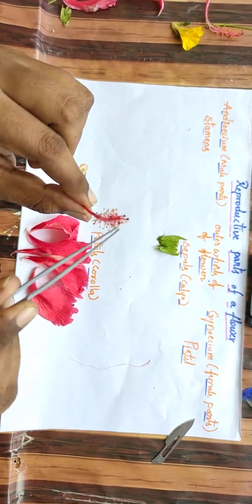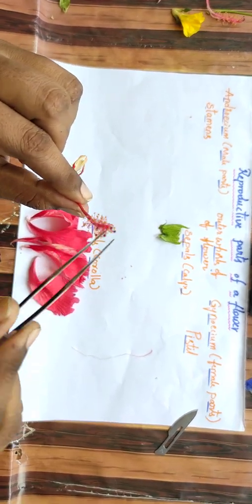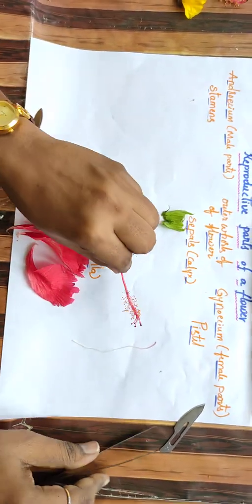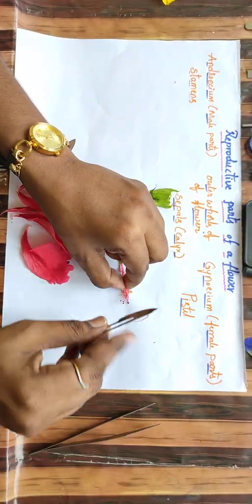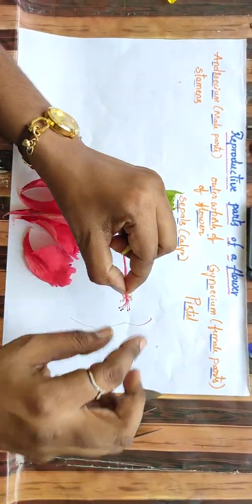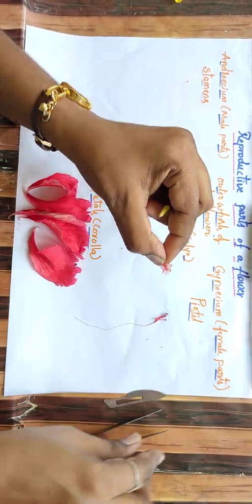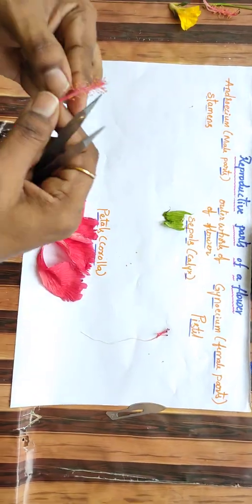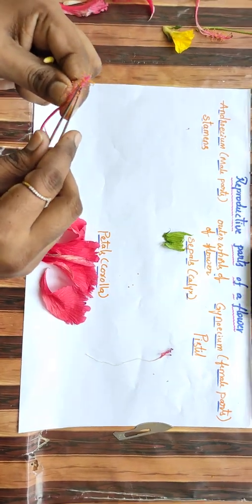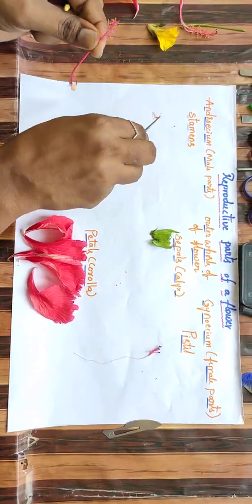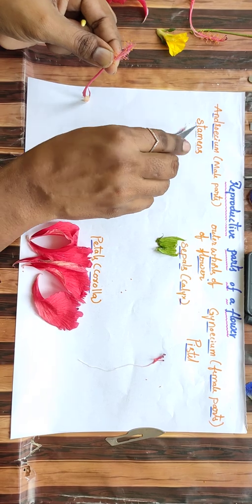This is the stigma, dear. This red one is the stigma. So I am cutting the stigma also. Now this is about the stamens. Male reproductive parts are called stamens.